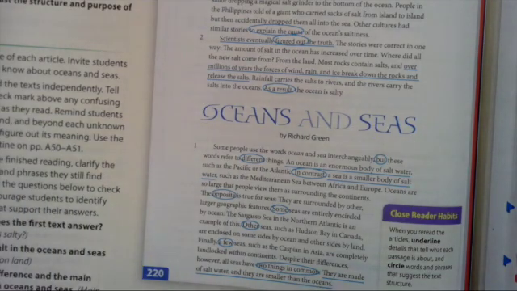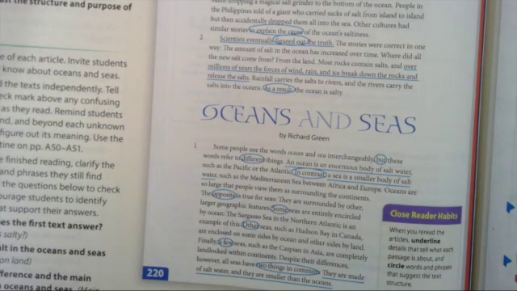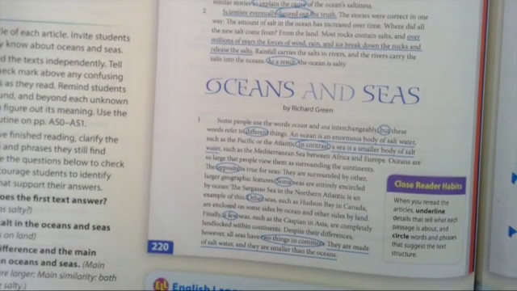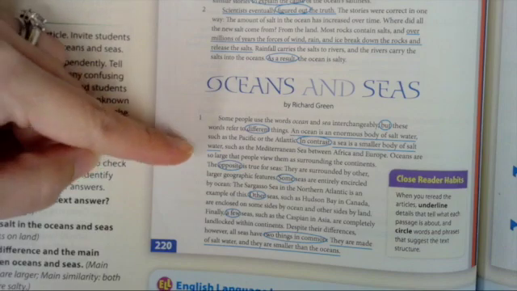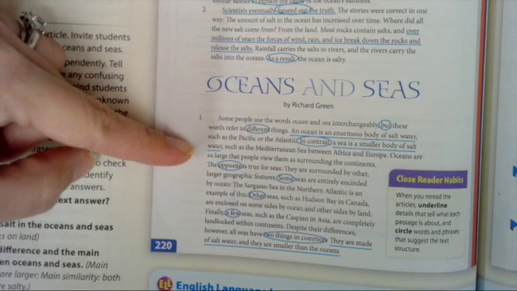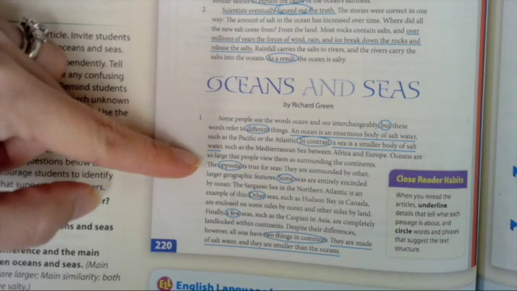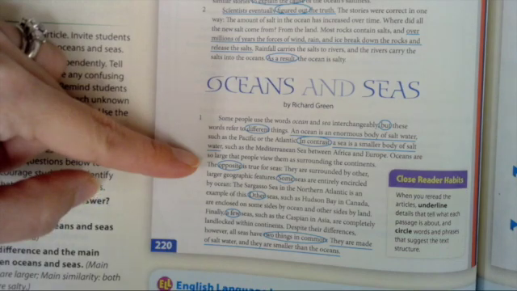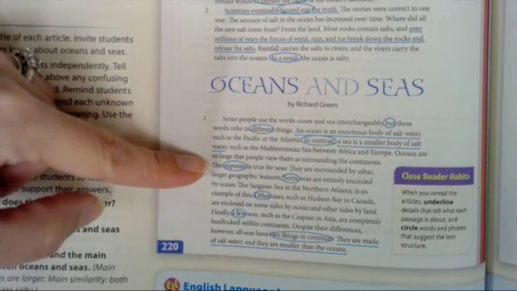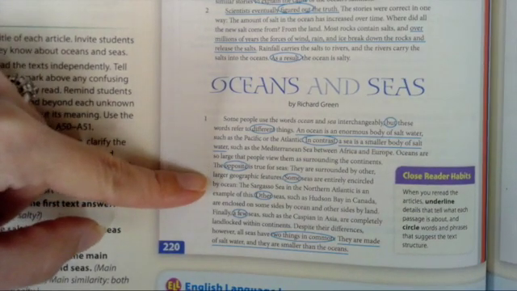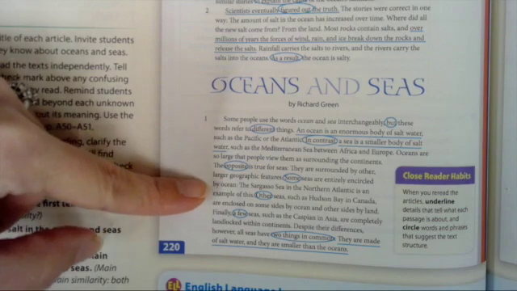Some people use the words ocean and sea interchangeably, but these words refer to different things. An ocean is an enormous body of salt water, such as the Pacific or the Atlantic. In contrast, a sea is a smaller body of salt water, such as the Mediterranean Sea between Africa and Europe. Oceans are so large that people view them as surrounding the continents. The opposite is true for seas. They are surrounded by other larger geographic features. Some seas are entirely encircled by ocean.